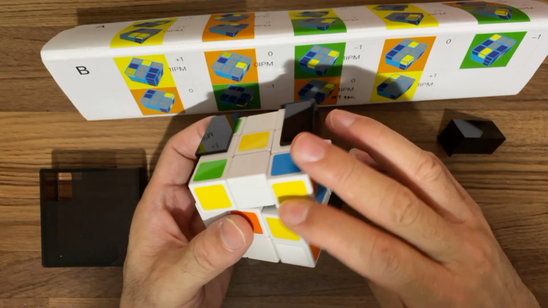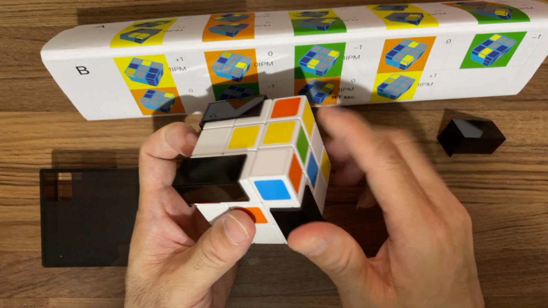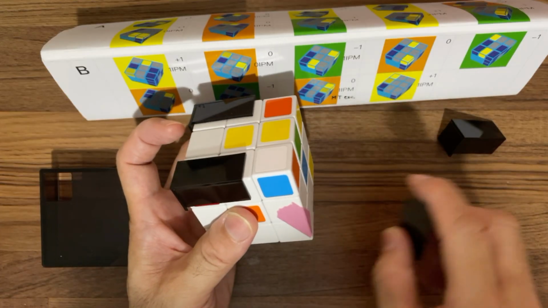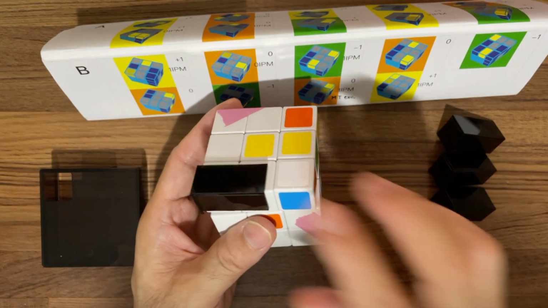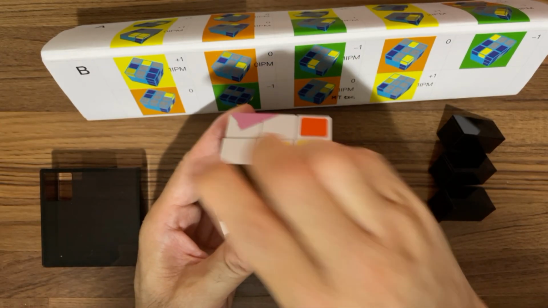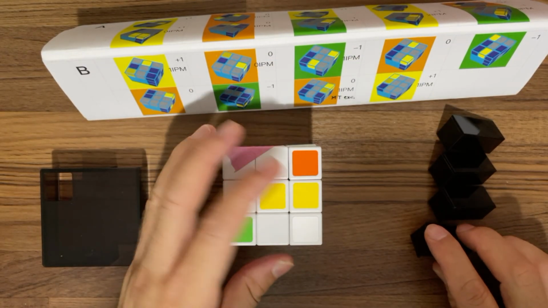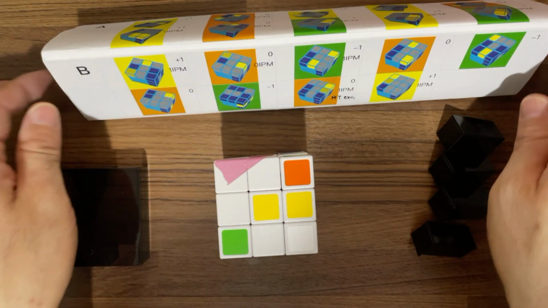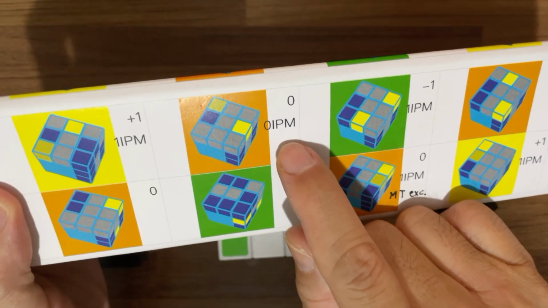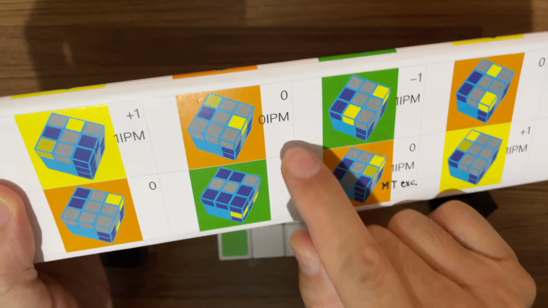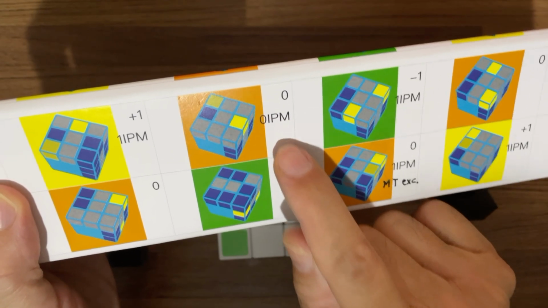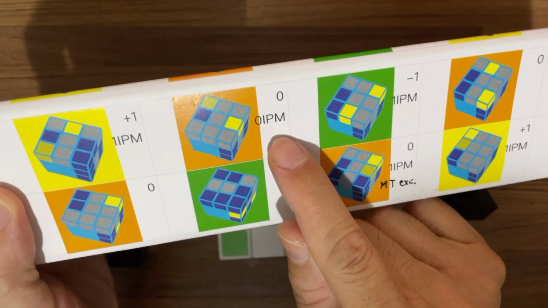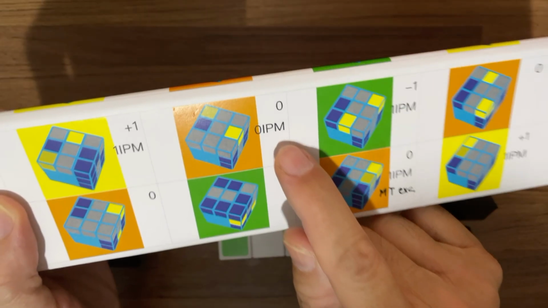This is a PTM. There is a 0 IPM label here, which means that the entire move is 2 PMs and the number of IPMs is 0.